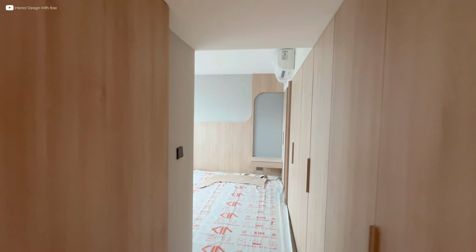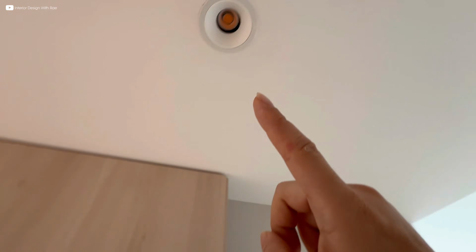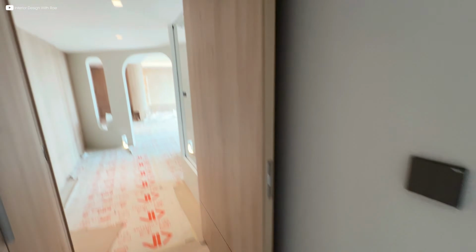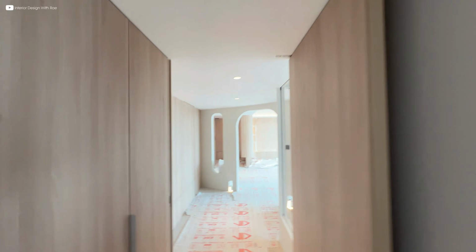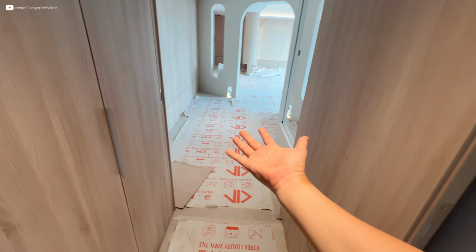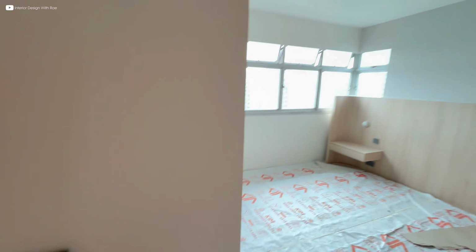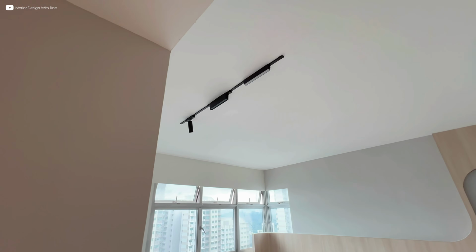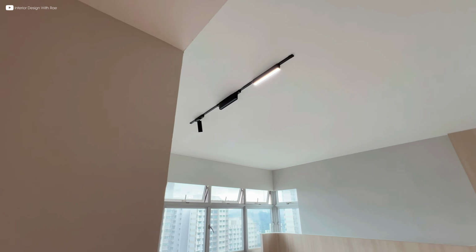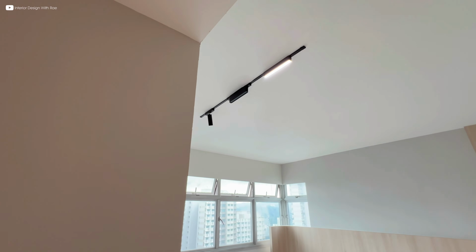At the master bedroom, there's one downlight at the entrance there. So a simple spot lighting. There's a track light over here. You can change the color of the light to warm.